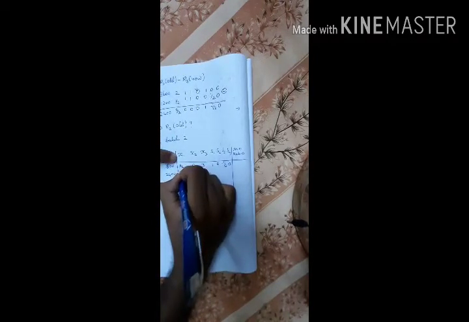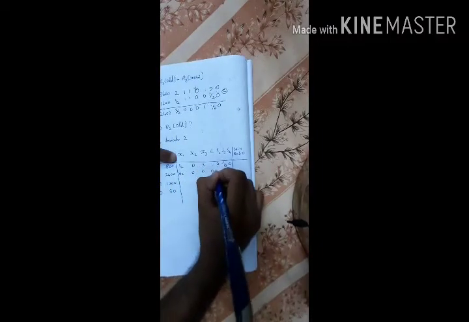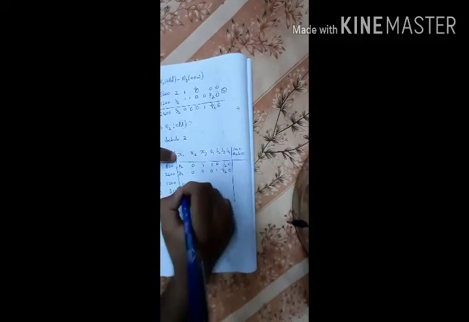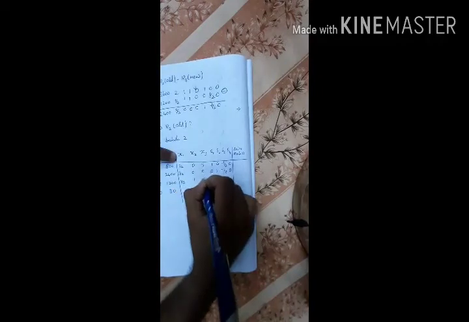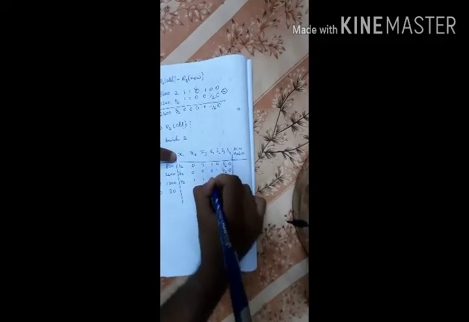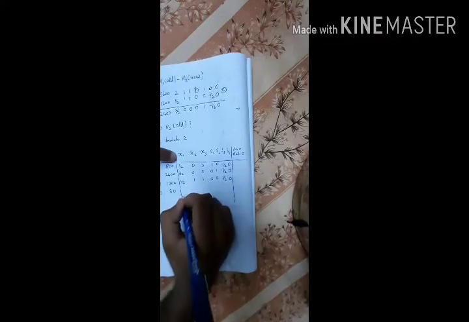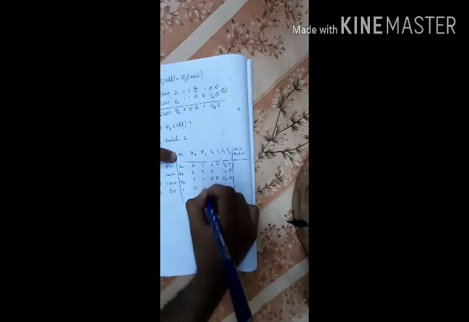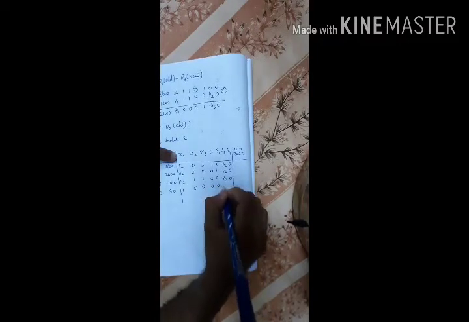Their values are 3 by 2, 0, 0, 0, 1, negative 1 by 2, 0. Next it's 1 by 2, 1, 1, 0, 0, 1 by 2, 0. Next it's 1, 0, 0, 0, 0, 0 and 1.